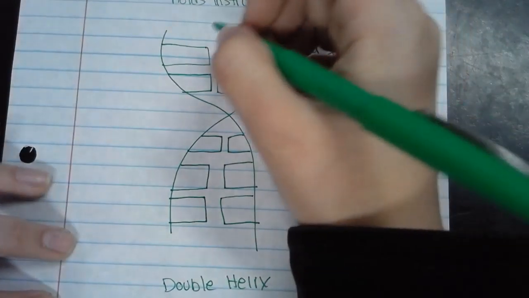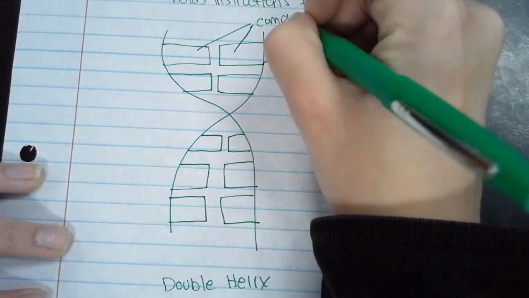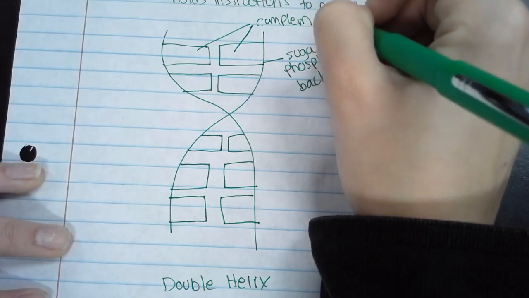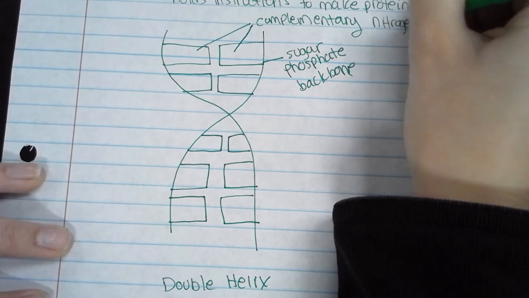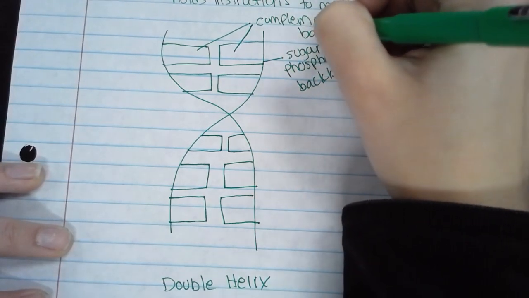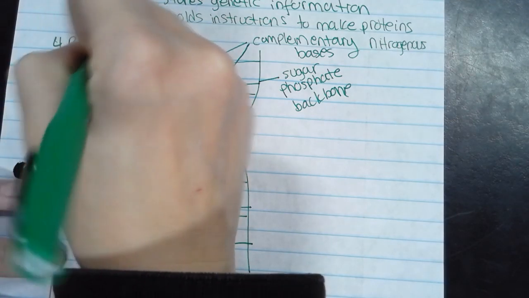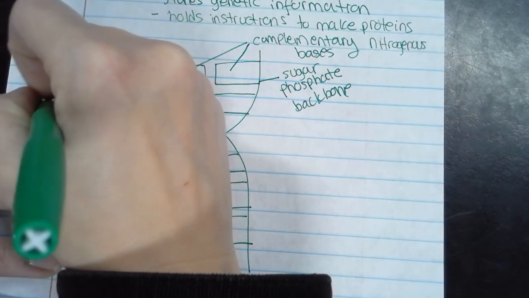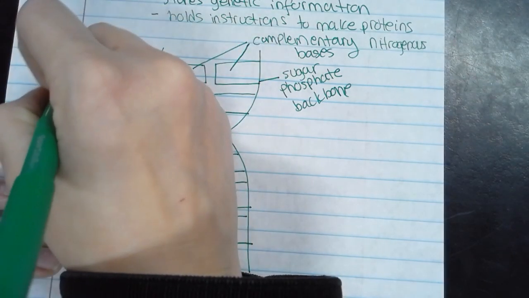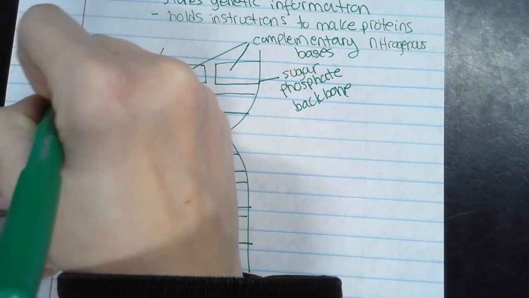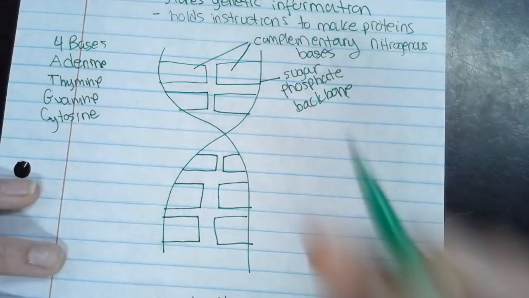Okay, so inside we have these complementary nitrogenous bases. Now DNA has 4 bases. That is adenine, thymine, guanine, and cytosine. I'm going to write those out. Adenine, thymine, guanine, and cytosine. Okay.